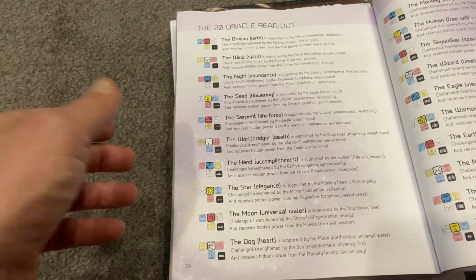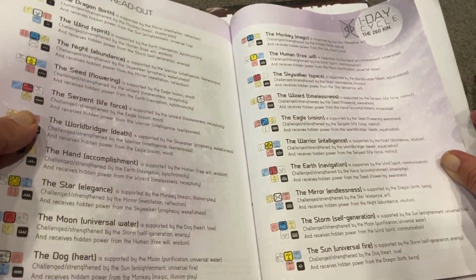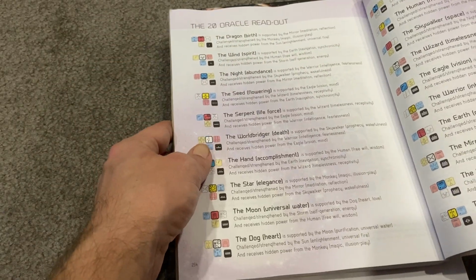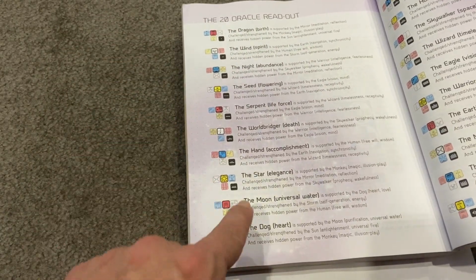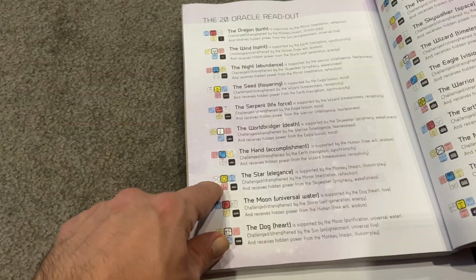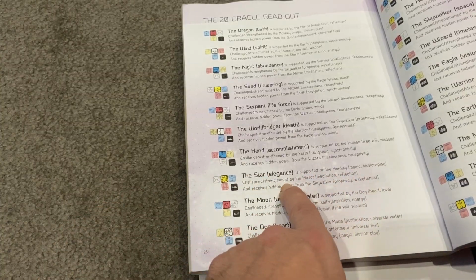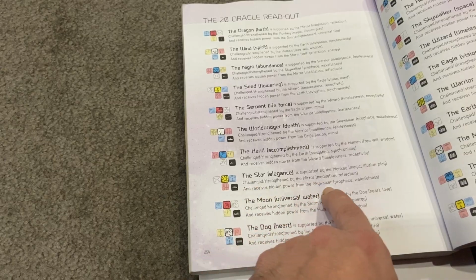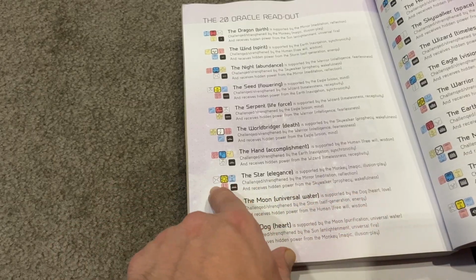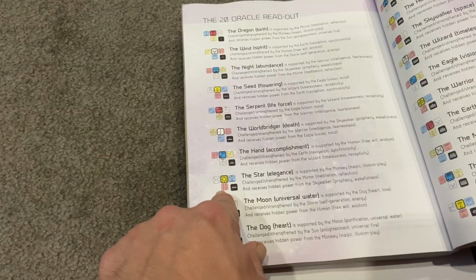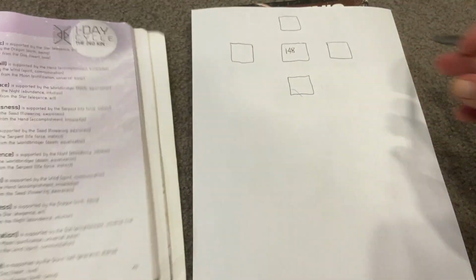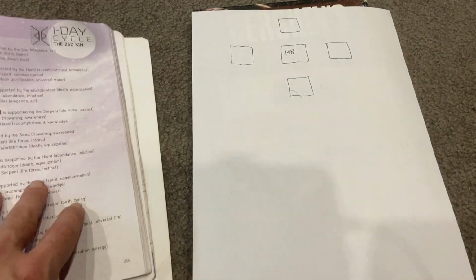So if you look here, we have the fifth force destiny oracle, which is constant for the different galactic signatures. The only thing that changes is the guide. So here we have the star. Star is supported by the monkey, challenged, strengthened by the mirror, and receives hidden power from the Skywalker. So those are the other ones of the fifth force. And if you happen to know their numbers as well.